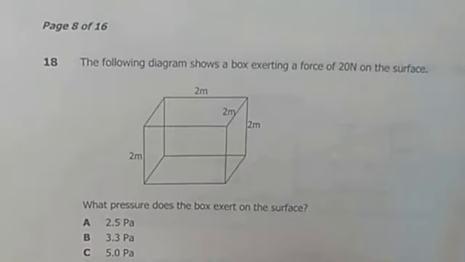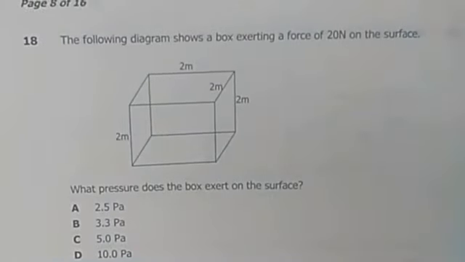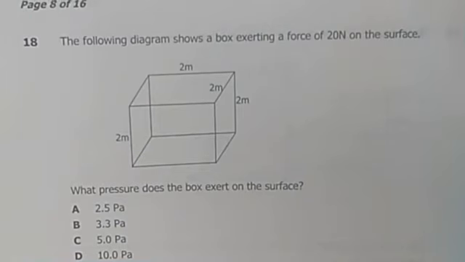Question 18. The following diagram shows a box exerting a force of 20 Newton on the surface. What pressure does the box exert on the surface? We know that pressure is equal to force divided by area.